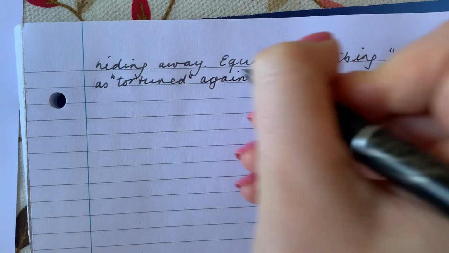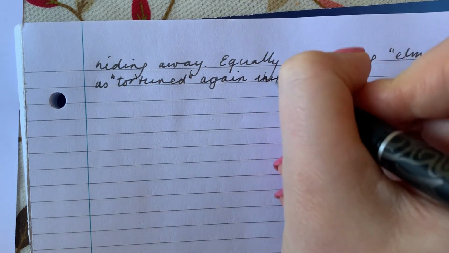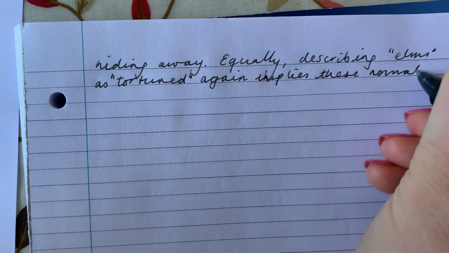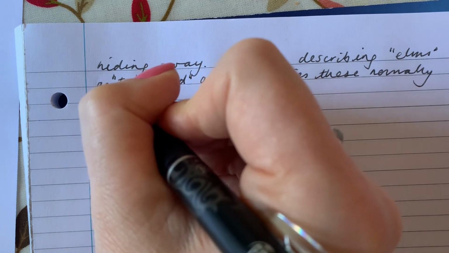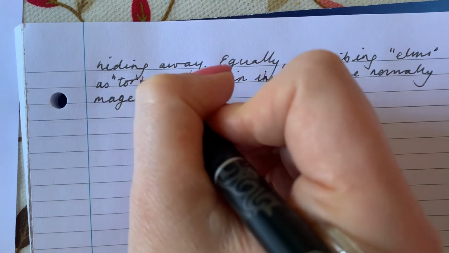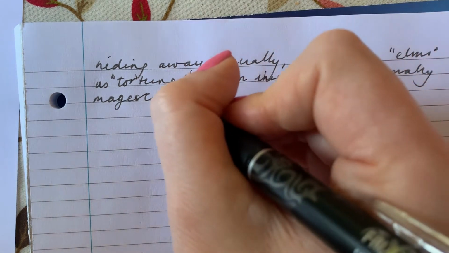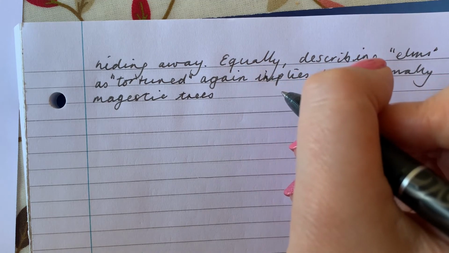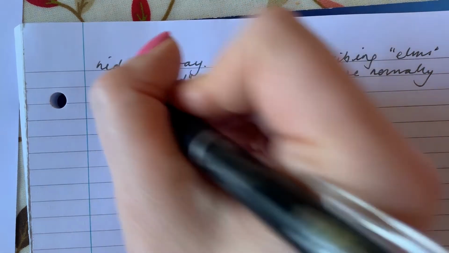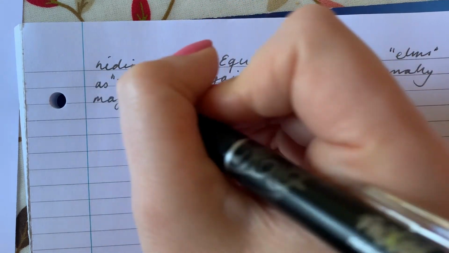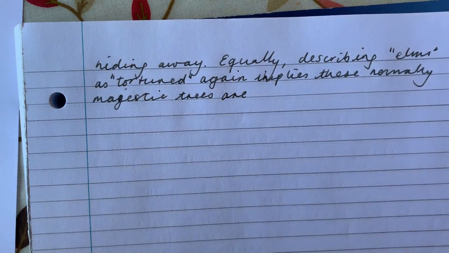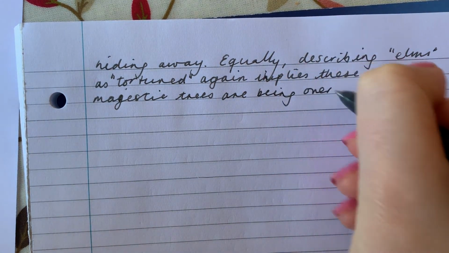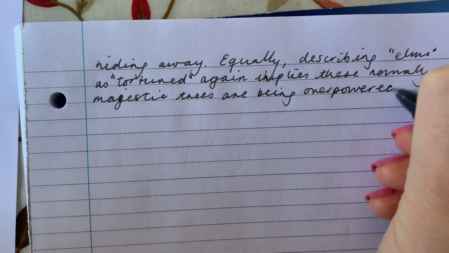Again, implies these normally majestic trees are being overpowered and hurt.